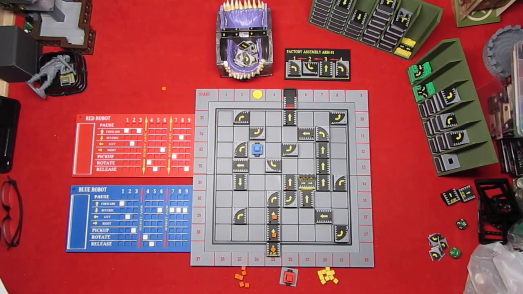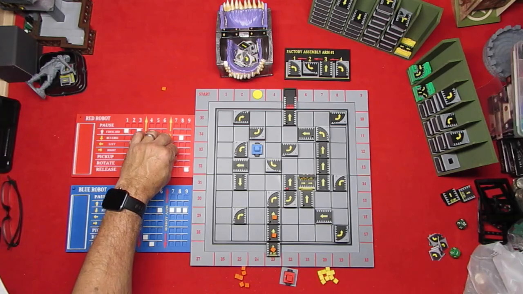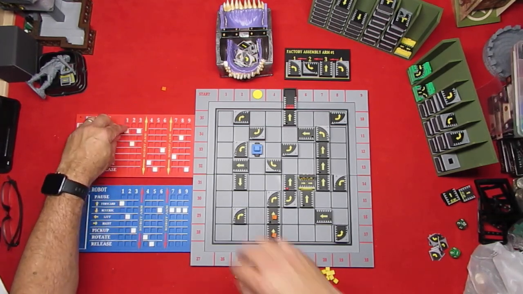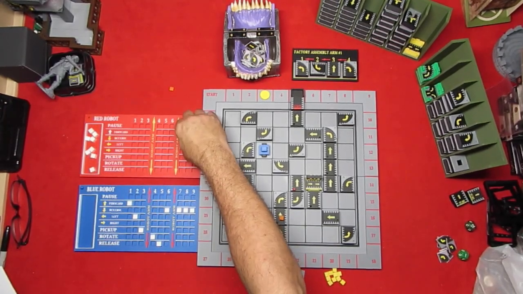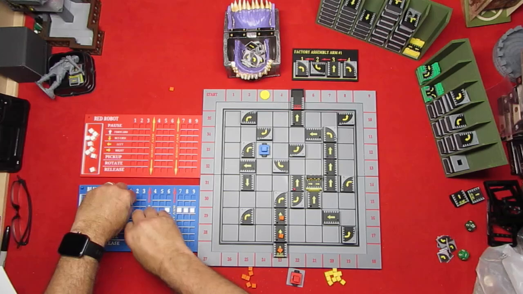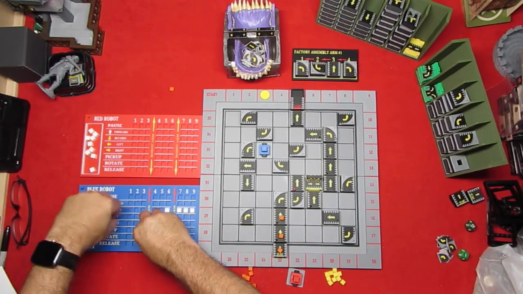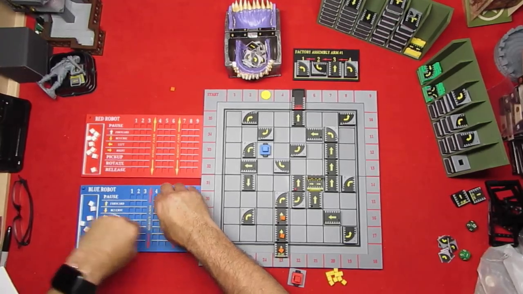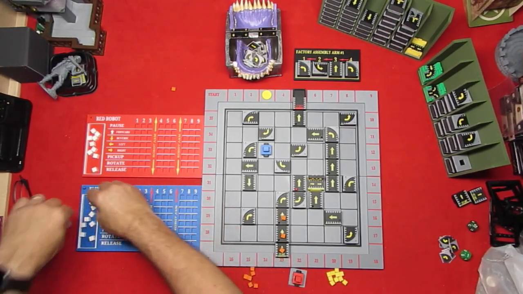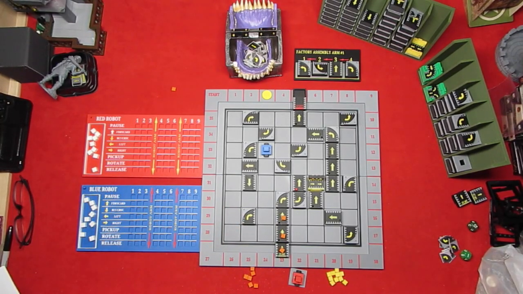All right. And then we'll go through, let's do our cleanup. We're doing our cleanup. All right, let's finish up the cleanup. Let's take these off here. Okay, that's the cleanup, and then we'll go ahead and go to the next turn.